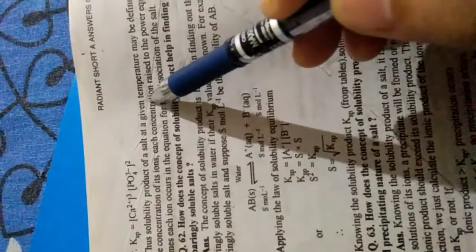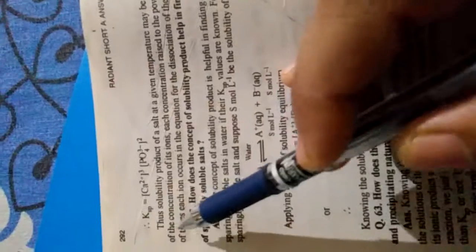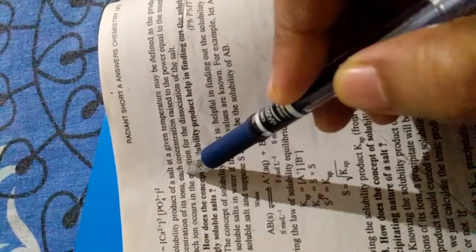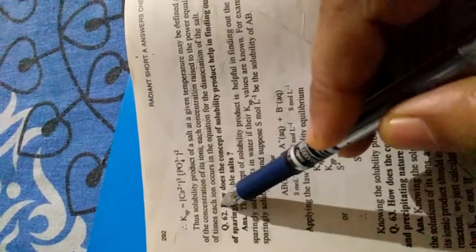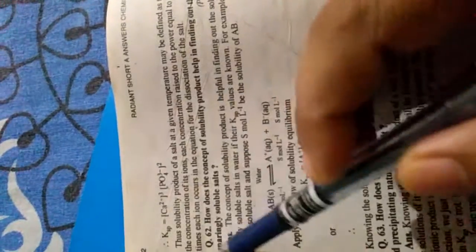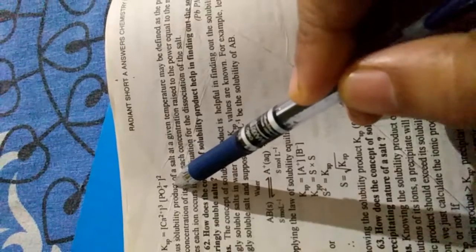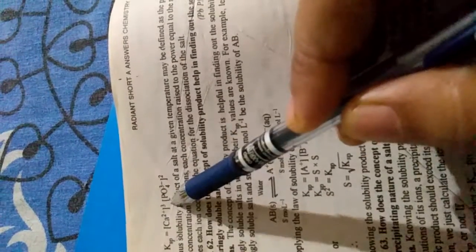Thus the solubility product of a salt at a given temperature is defined as the product of the concentrations of its ions, each concentration raised to the power equal to the number of times each ion occurs in the equation for dissociation of the salt.